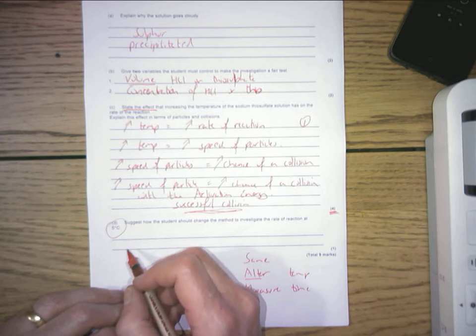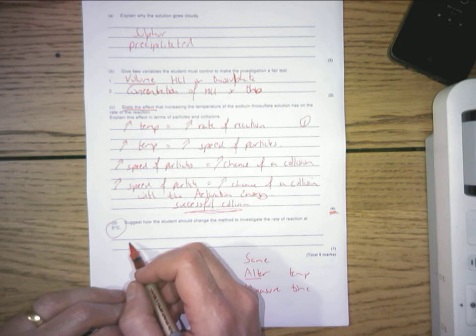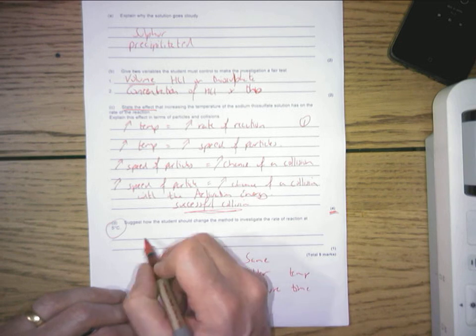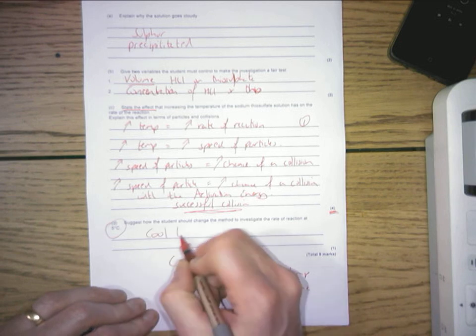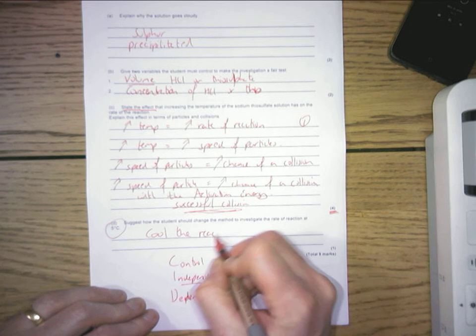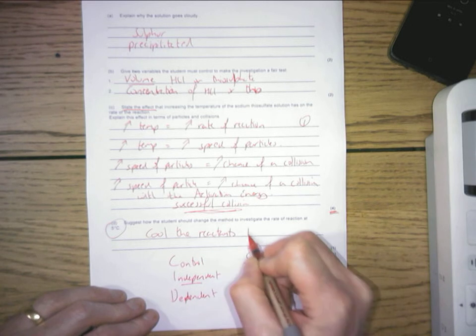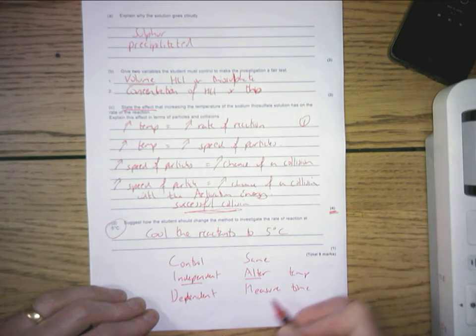Well, they could put the solutions in a fridge, or to put it another way, they could just cool the reactants to 5 degrees C.